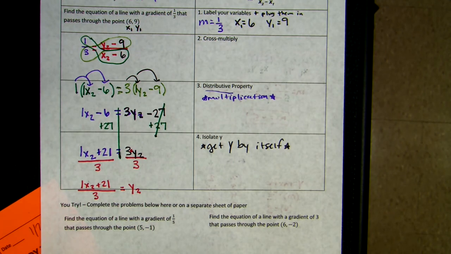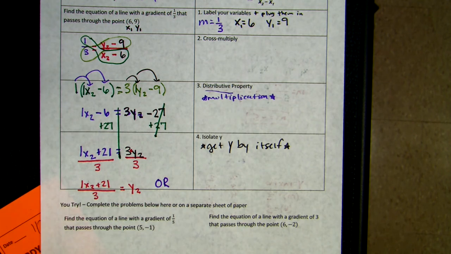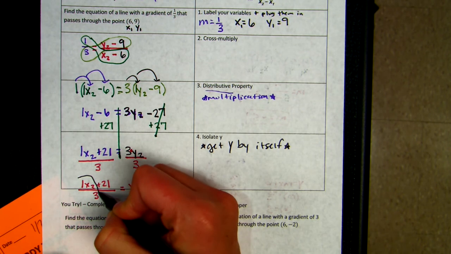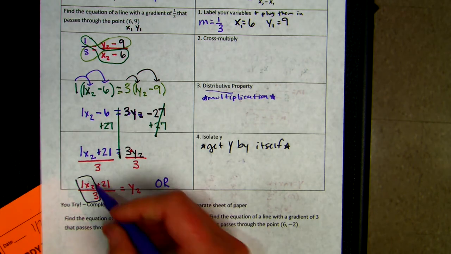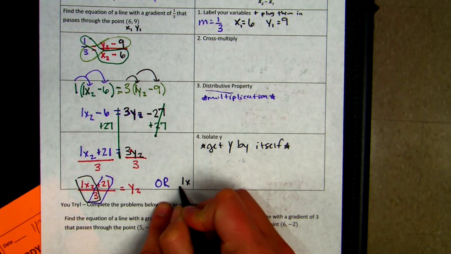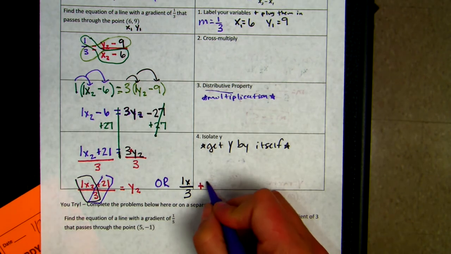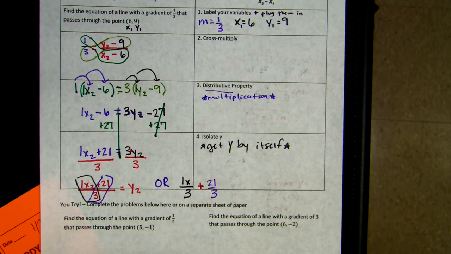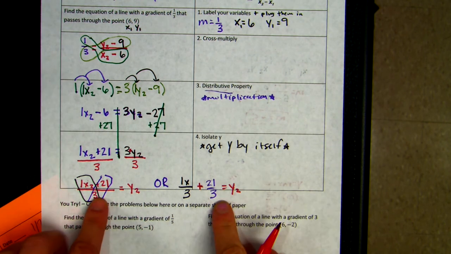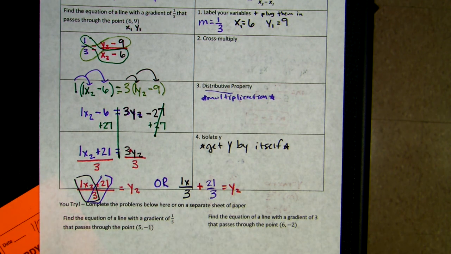If you want to simplify it one step farther, we separate these into two fractions. So this becomes one fraction with a denominator of 3, and this becomes one fraction with a denominator of 3. So it becomes 1x over 3 plus 21 over 3 is equal to y2. These are exactly the same thing. Here we've got the entire equation over 3. Here we've got each fraction has a denominator of 3. Either one is correct, whichever one makes more sense to you.